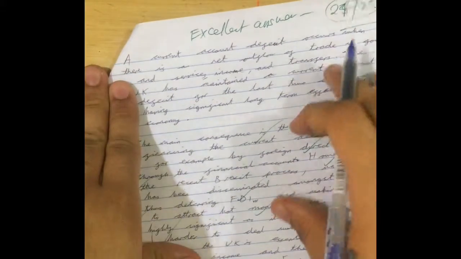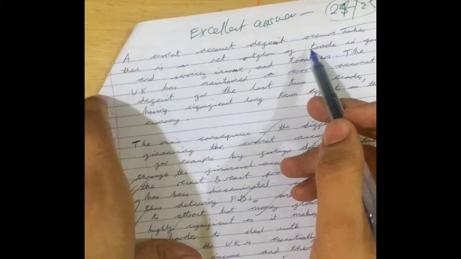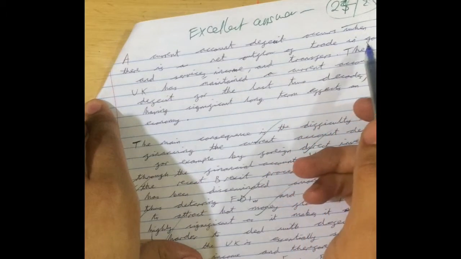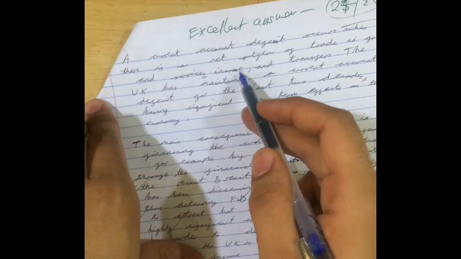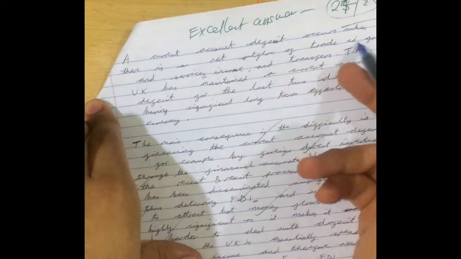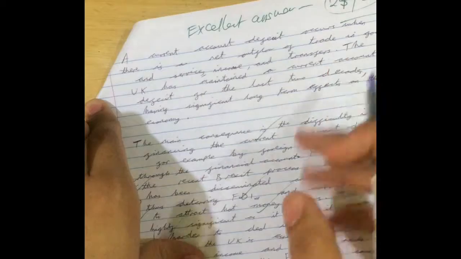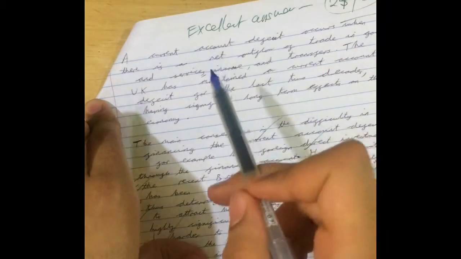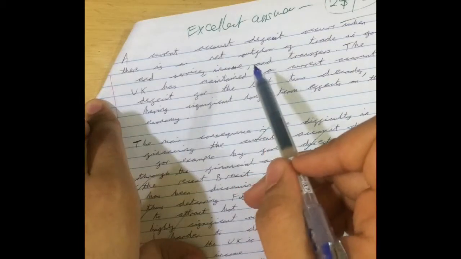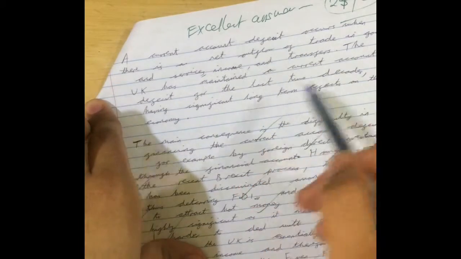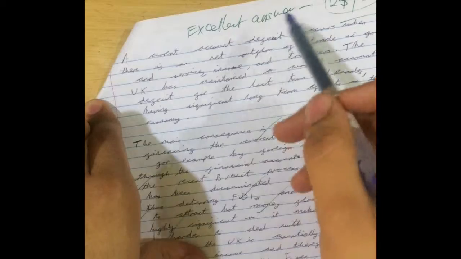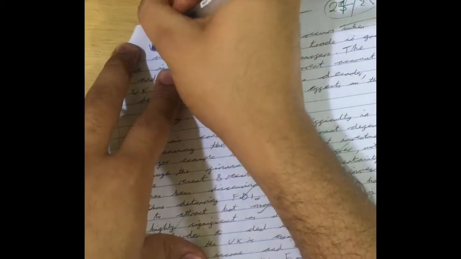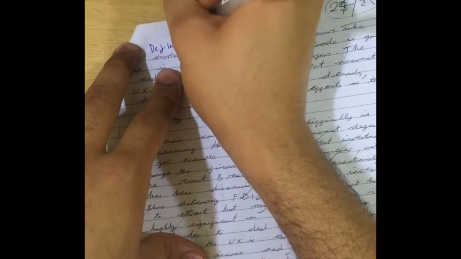So let's start. A current account deficit occurs when there is a net outflow of trade in goods and services, income, and transfers. Remember, the current account has four parts to it. It has the balance of trade in goods, the balance of trade in services, net investment income, and net transfers. So that's what you have here, a definition of a current account deficit. So it's always good to start with a definition.